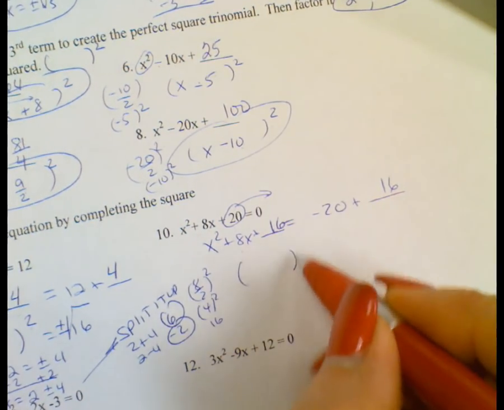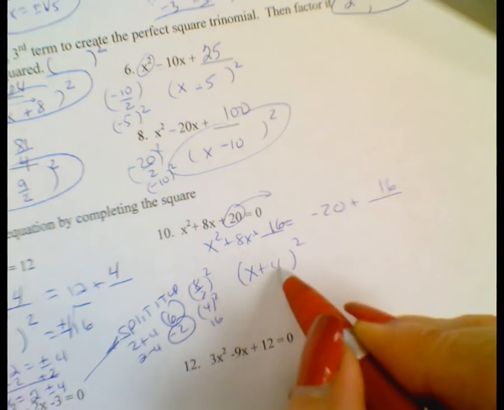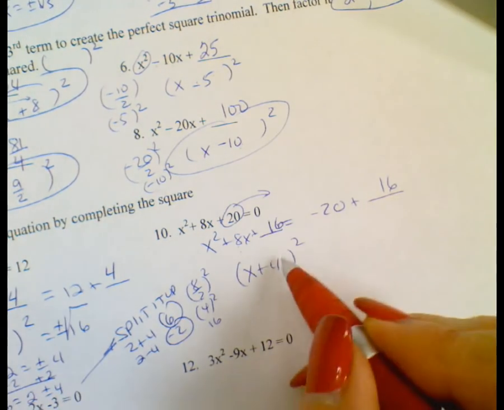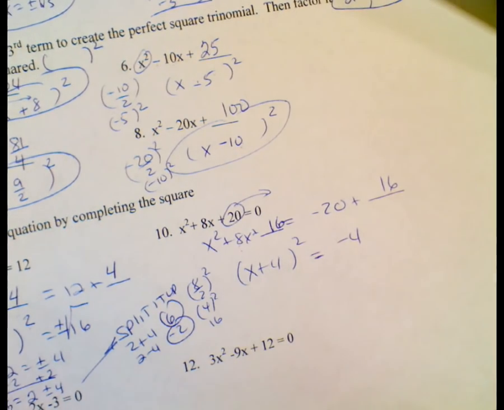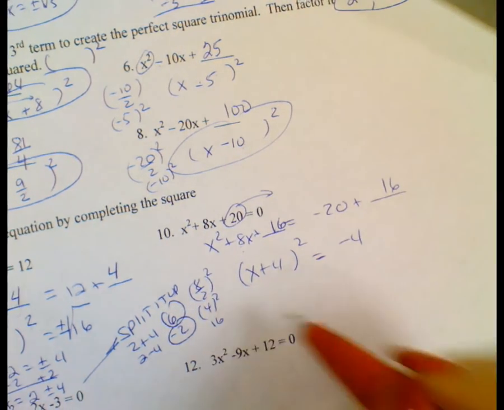So the left side, if we factor it as a binomial squared, it's x plus 4, because half of 8 is 4, or the square root of 16 is 4. Negative 20 plus 16 is negative 4. This answer is going to have some i's because of the negative.